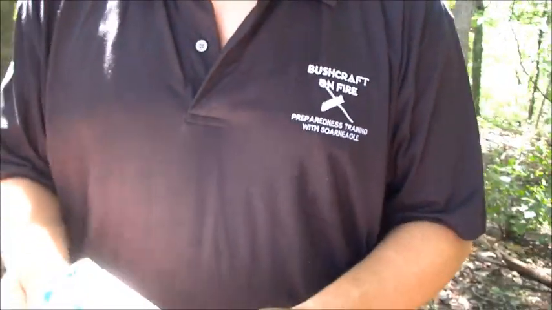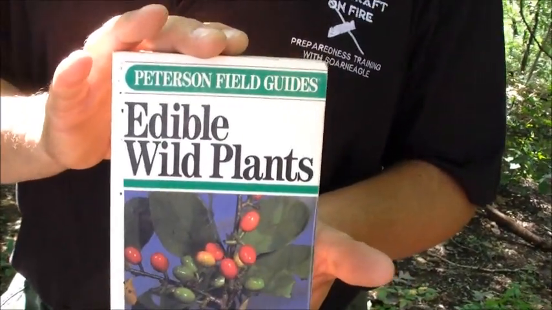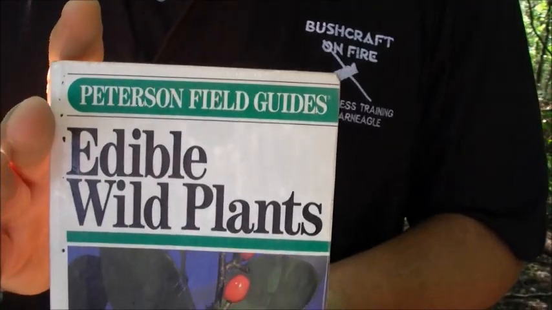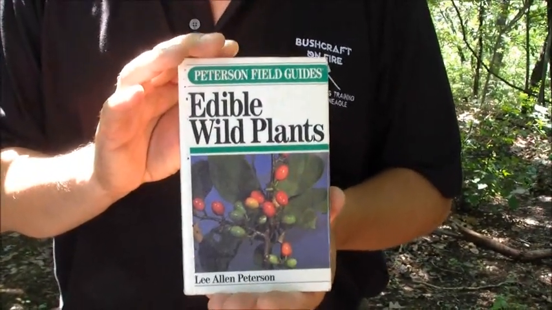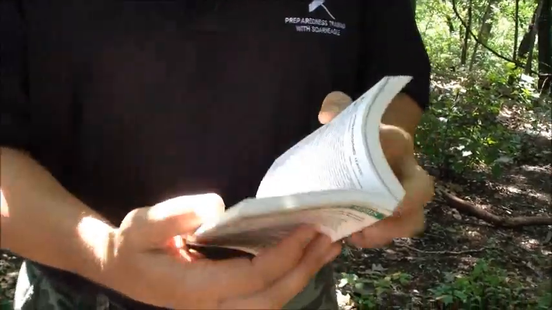My second book that I like and I recommend to everyone is the Peterson Guide to Wild Edibles. A close third, since I was asked to do two books, would be my Peterson's Guide to Medicinal Plants. But the Peterson's guides are great.